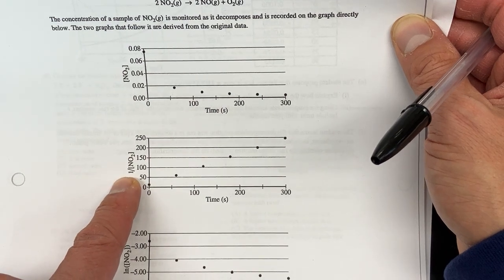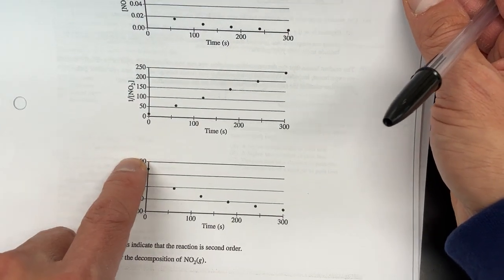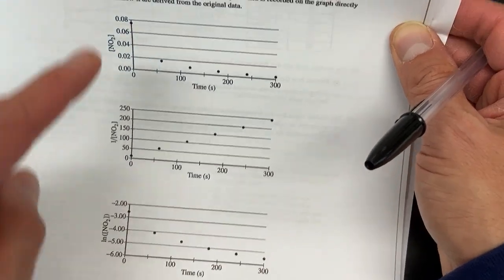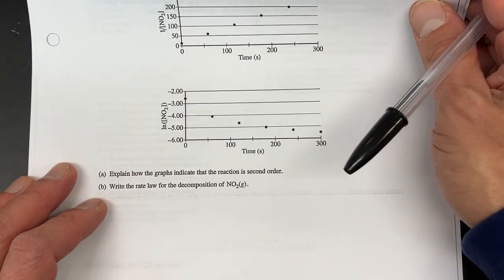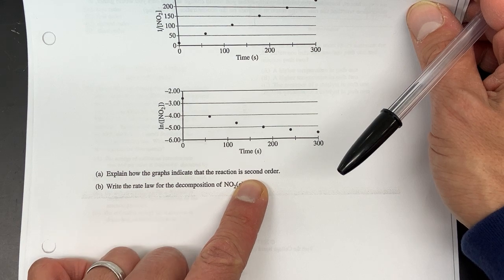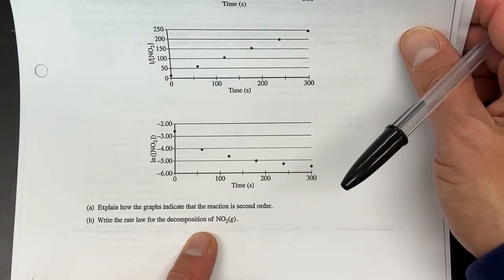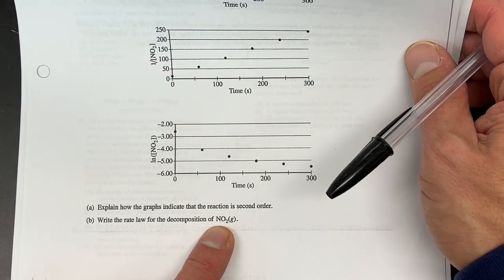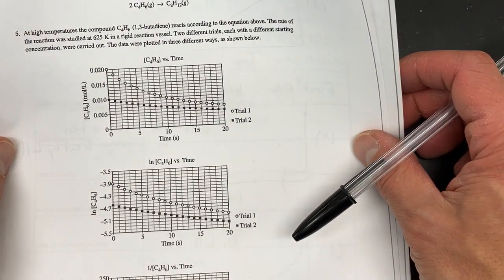So 1 over NO2, this looks like the most linear one here. Let's look at this one here, ln, this is a curve, okay? So then you would decide, looking at these three graphs and my knowledge of integrated rate laws, what order the graph is. So you have to explain, and it actually tells you second order. And then write the rate law for decomposition. Well, writing the rate law of decomposition is with respect to NO2. You know it's second order, so you have to make sure it's a second order rate law. Question like 2016, very similar.